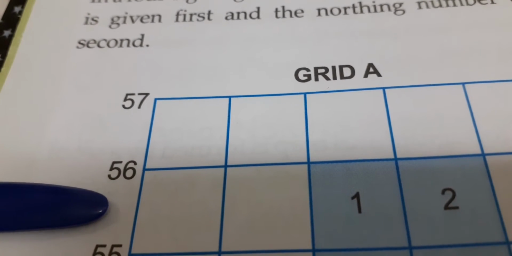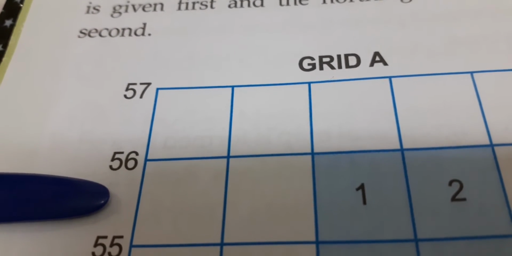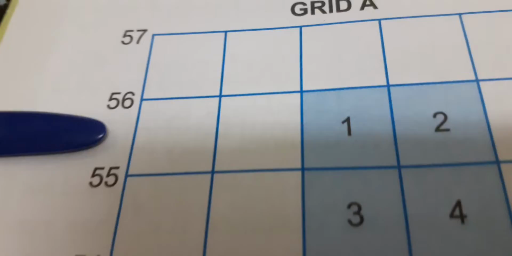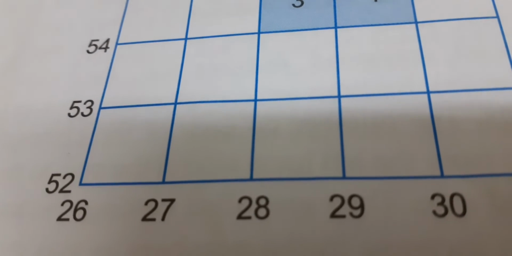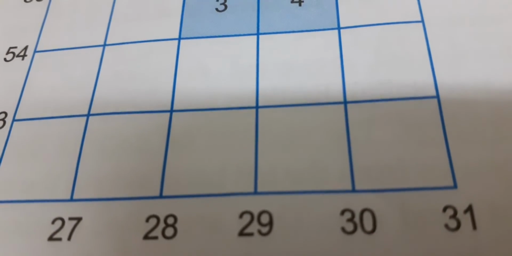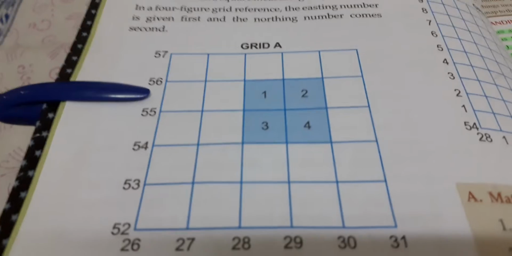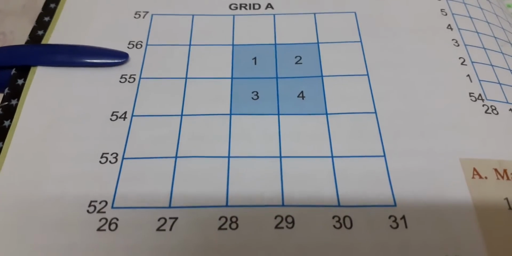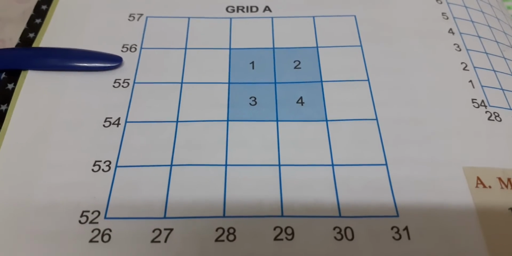And again I am saying the starting point in a grid is always the easting. Here you can see 26, 27, 28, 29, 30, 31. These are called eastings. And northings on the bottom left corner, that is 52, 53, 54, 55, 56, 57. These are northings.